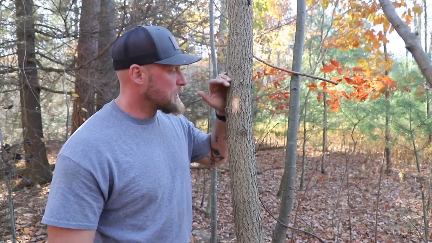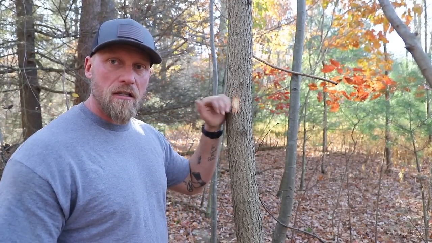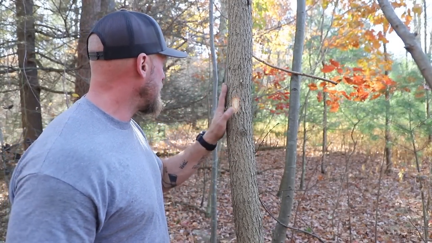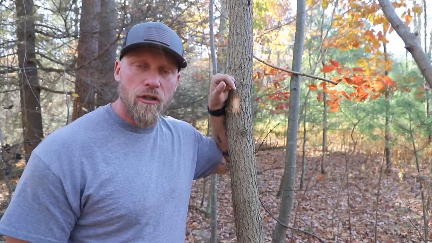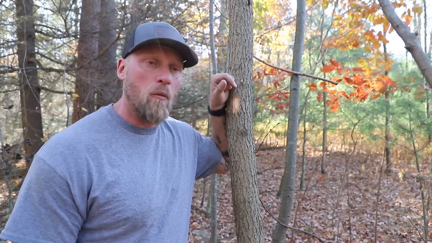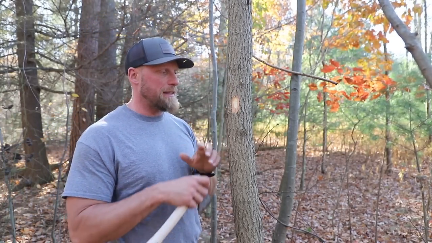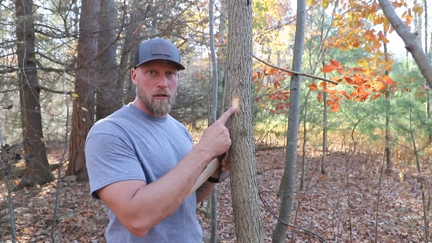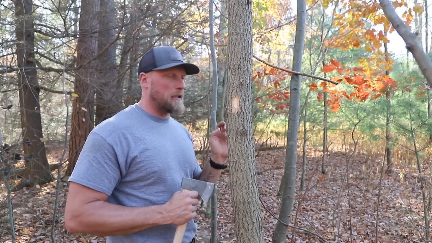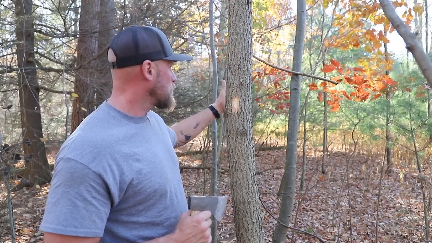So very simple. That would be my first blaze. This is where I'm starting from because this is my known location. I would begin to walk in the general area that I want to walk, and then once I start to get far enough away that it's getting hard to see this blaze mark, what I would want to do is blaze the next tree. So it's not going to be a very short jaunt.